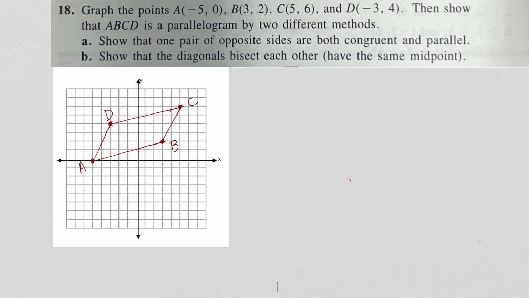So the slope of DC is equal to, here's the slope of DC. So I have y2 minus y1, 4 minus 6, over x2 minus x1, negative 3 minus 5, which is negative 2 over negative 8, which is 1 over 4.